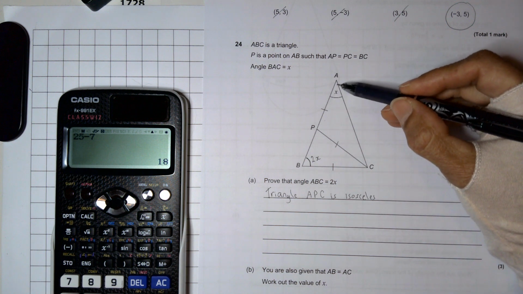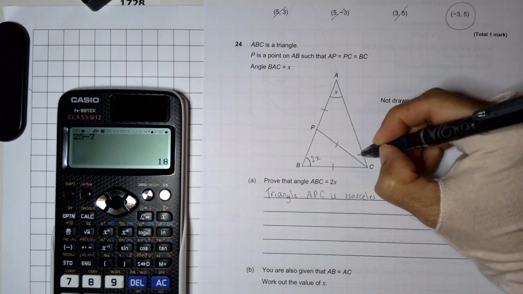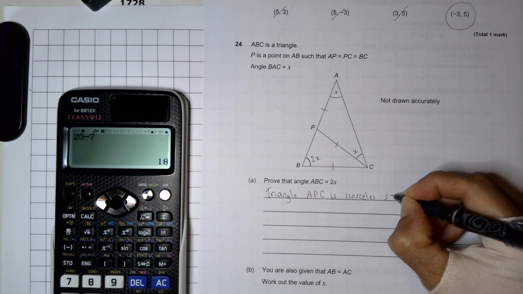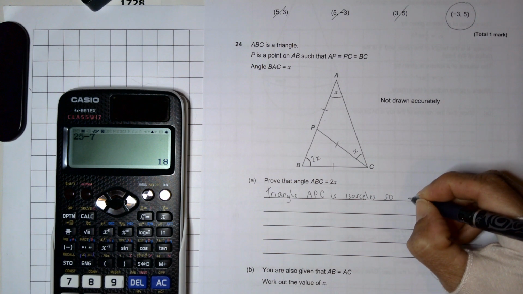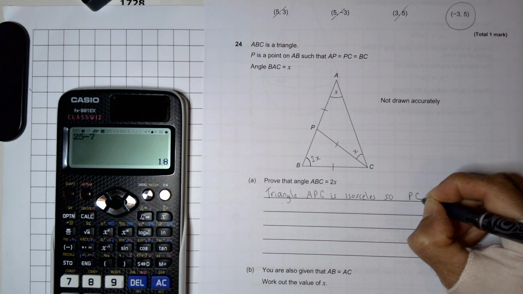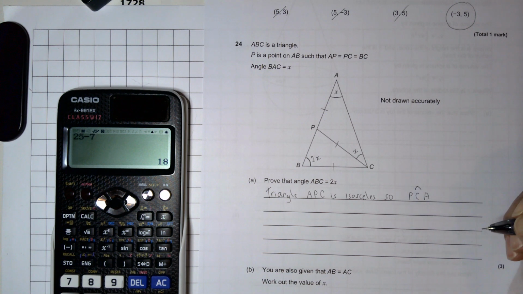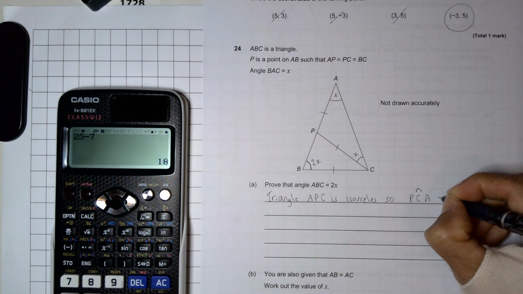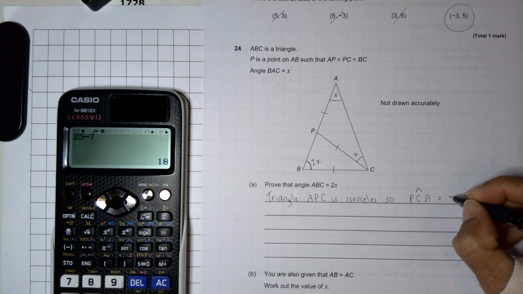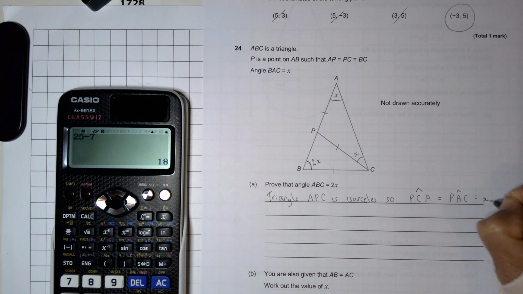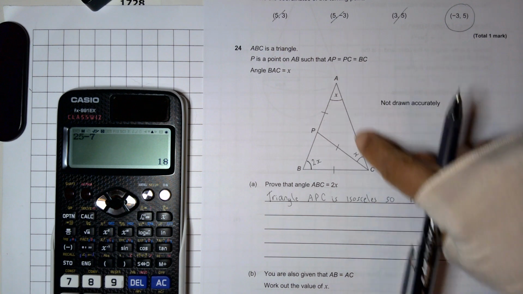Well, if it's isosceles, then we know that these two angles will be the same. So angle PCA is the same as angle PAC, and we call that X. So we've just said that that angle there is the same as that angle there.